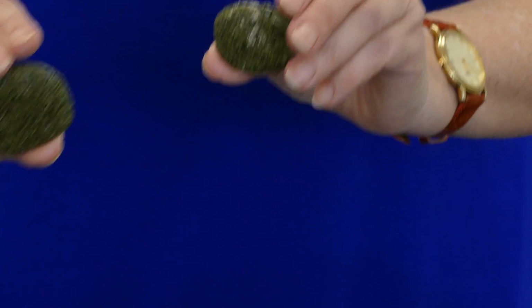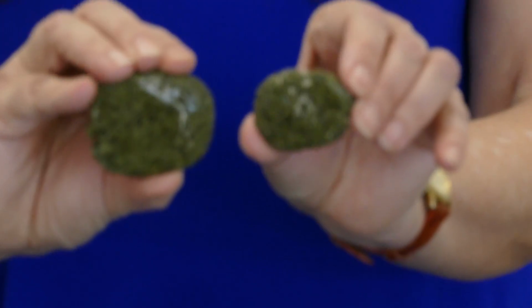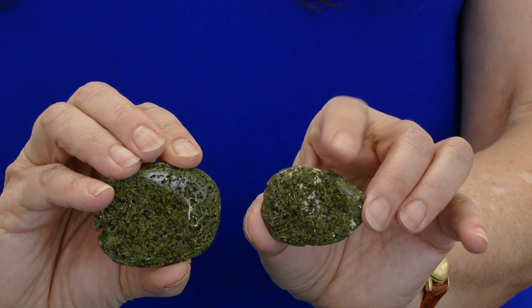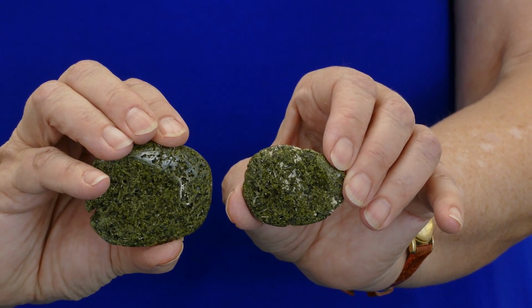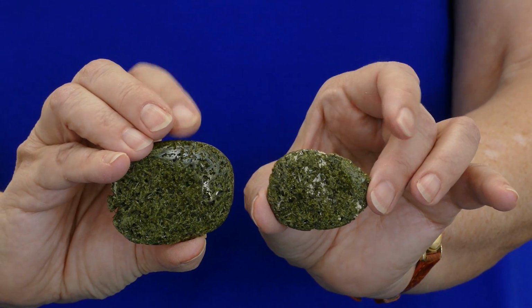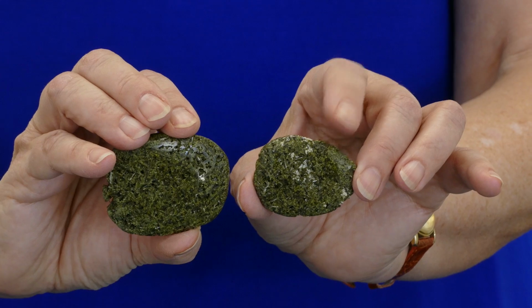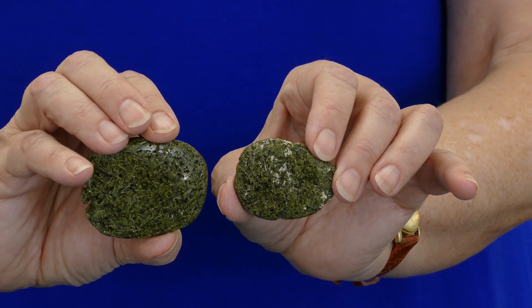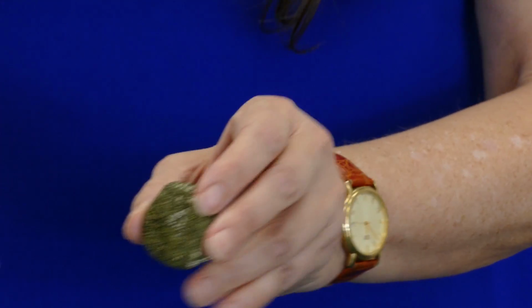And then this is spongy epidote. And I came across this. This was at a particular dealer in Tucson. And I went, oh, I think that's going to work. And it does. It's a good one, the spongy epidote. Less expensive than the hexagonal epidote, which can be surprisingly pricey.